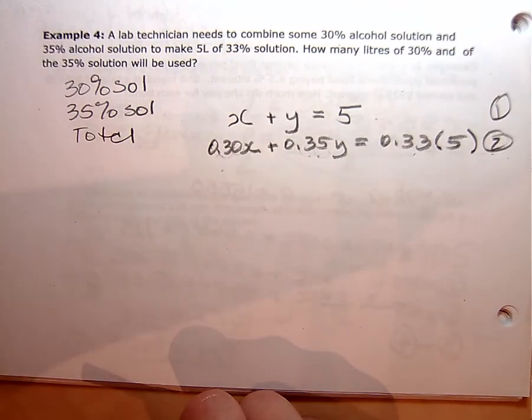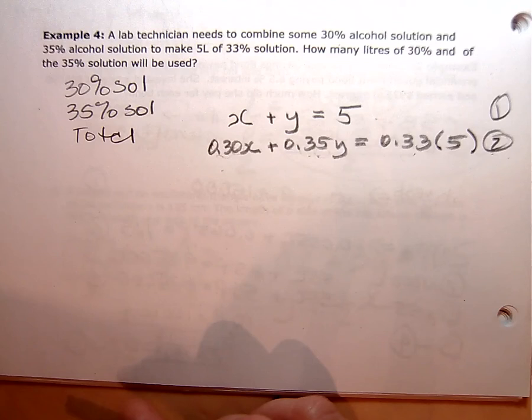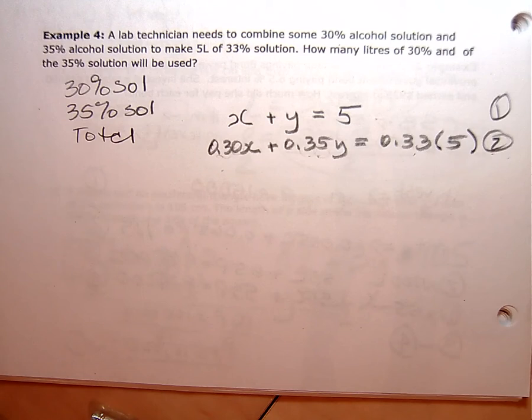So again, x is 2 and y is 3, and then of course your final answer will have liters in it. So the final answer will be, therefore there will be 2 liters of 30% solution and 3 liters of 35% solution used. And that's it.